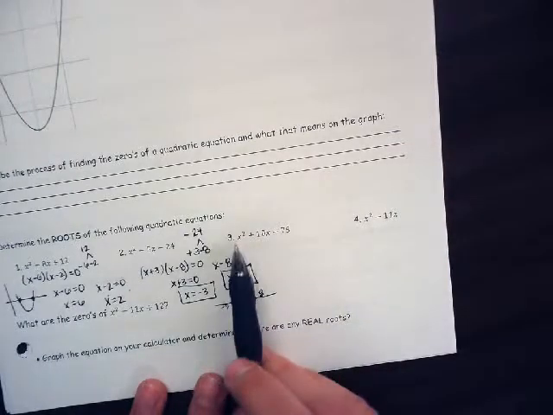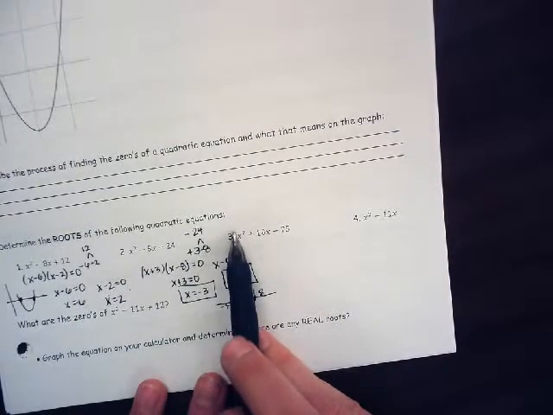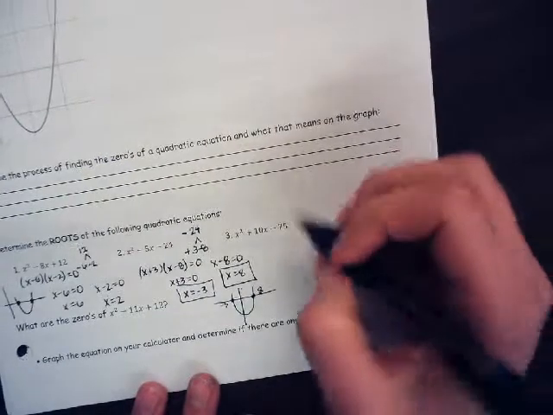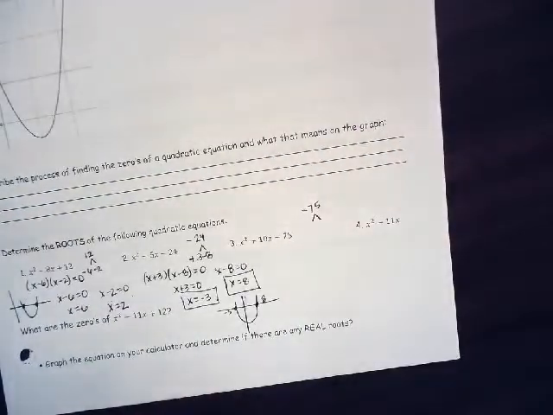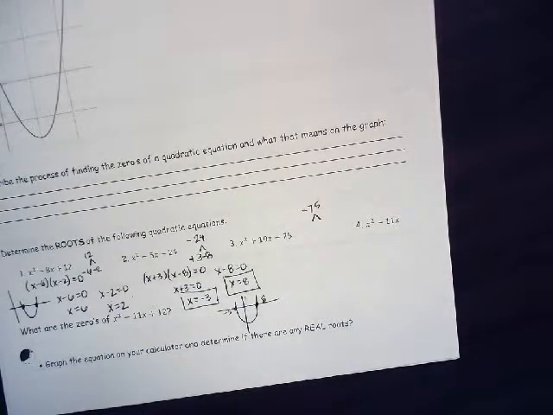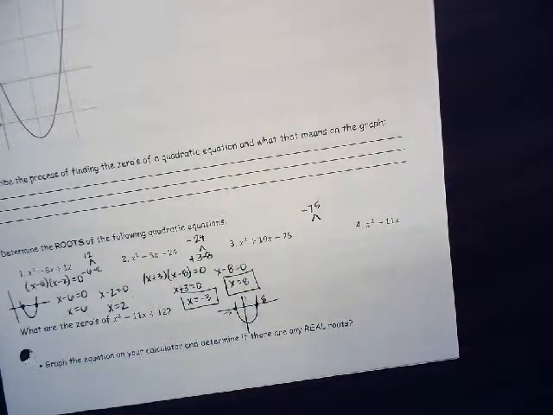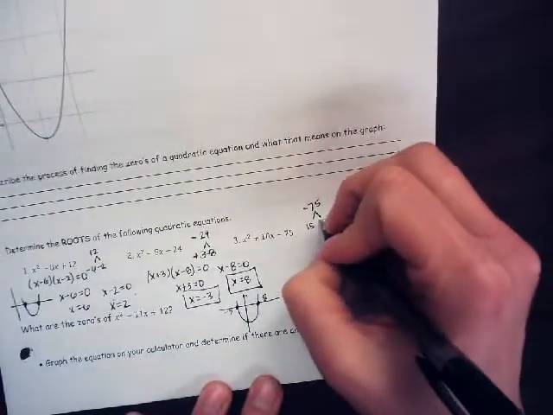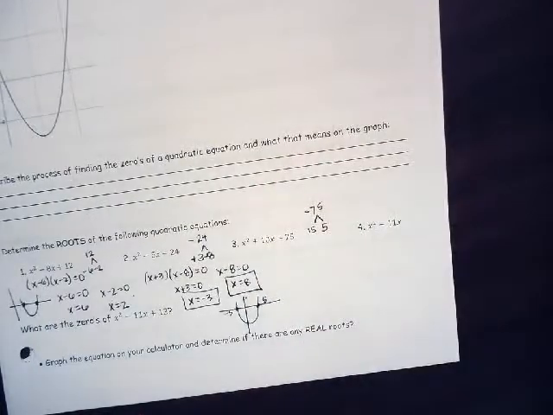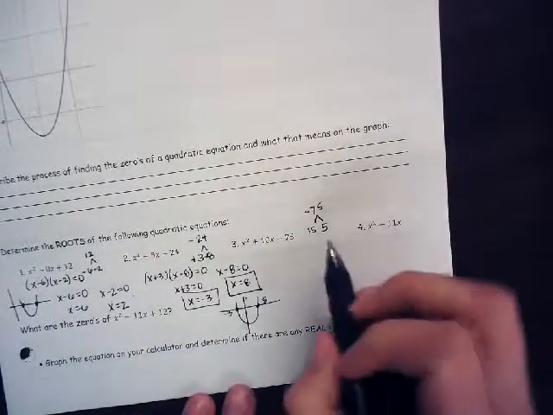Number 3, simple factoring once again. I have a 1 in front of my x squared, so I'm going to take my negative 75, break it down, and I need to find 2 factors of negative 75 that will add to give me 10. So we got to think for just a minute. Why don't we try taking 75 and dividing it by 15? And that gives me 15 and 5. Those two numbers multiply to 75.